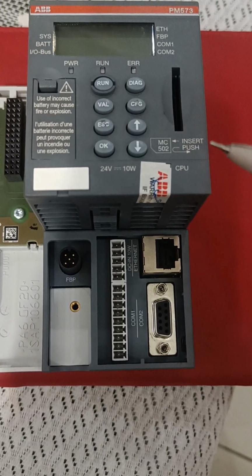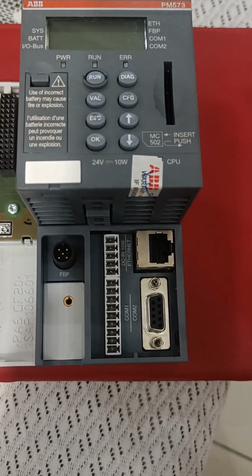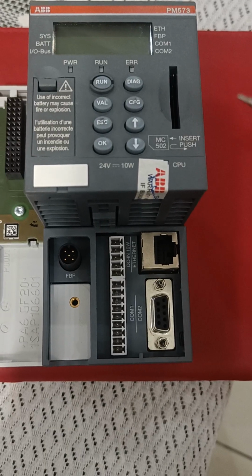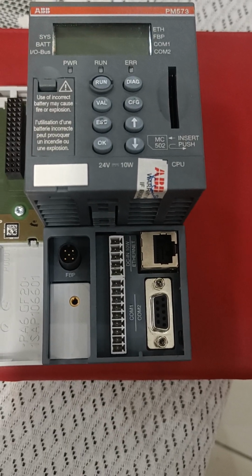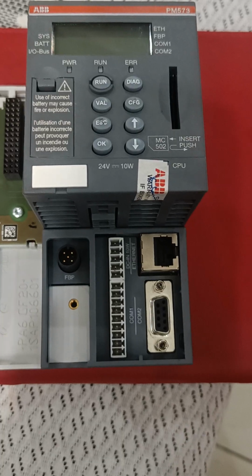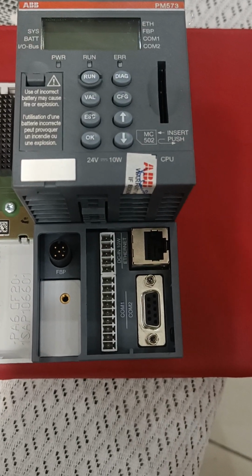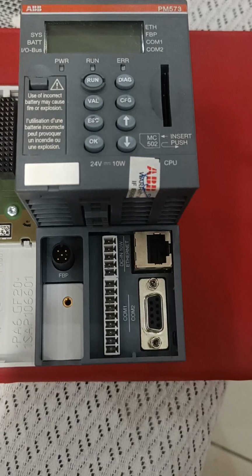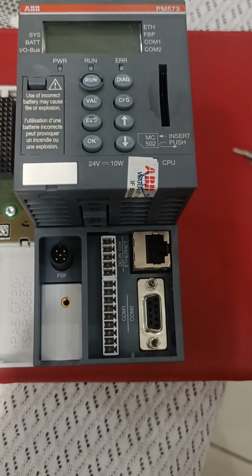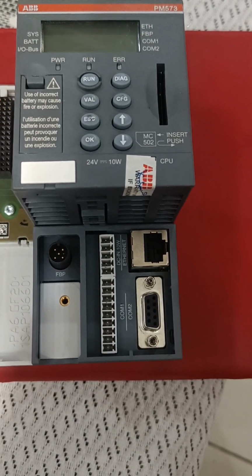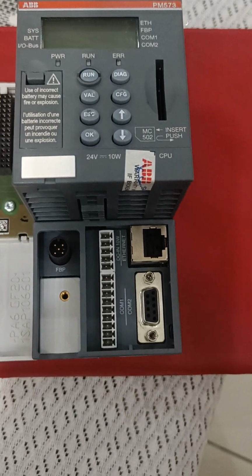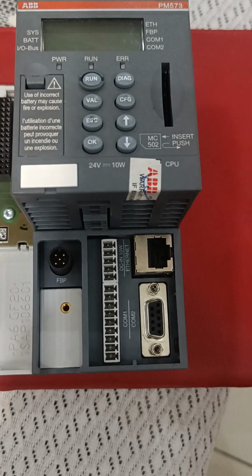Now the CPU type is PM573 ETH. This is basically an AC500 medium CPU. The processor we are using is a 32-bit RISC processor. RISC stands for Reduced Instruction Set Computer, and it is a high performance PLC.